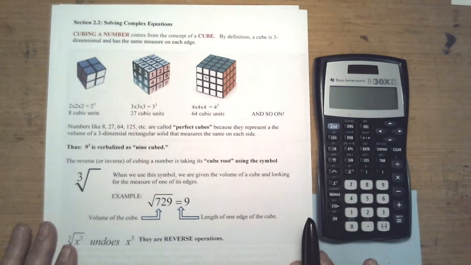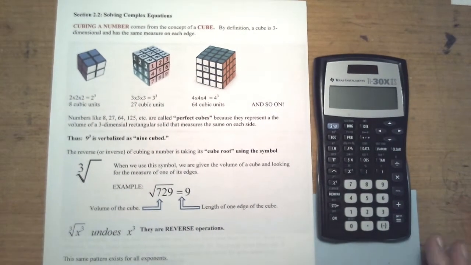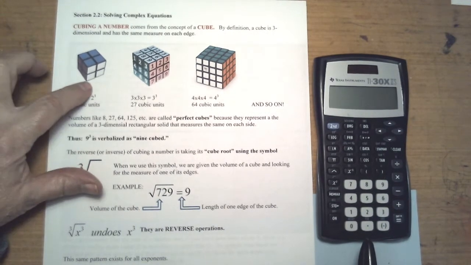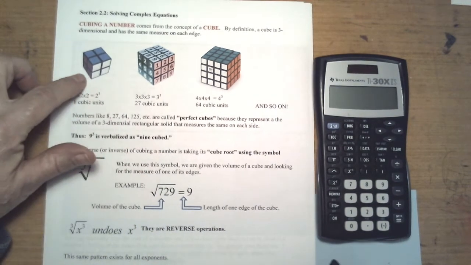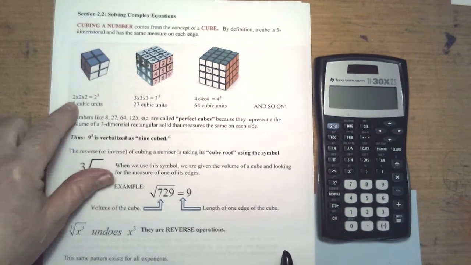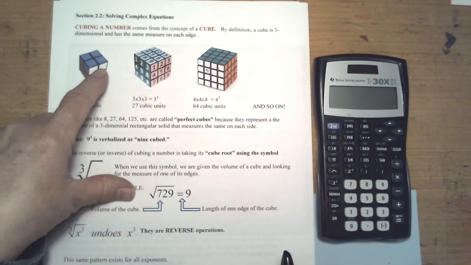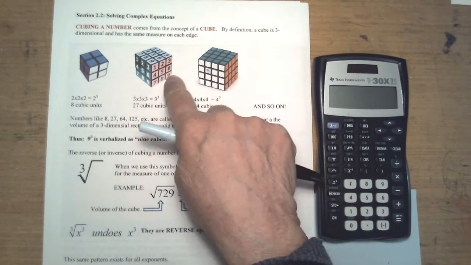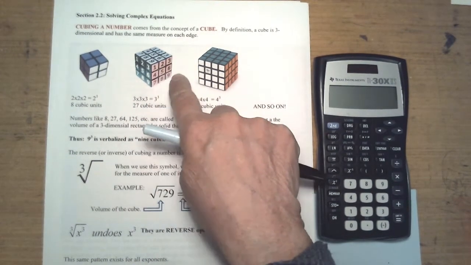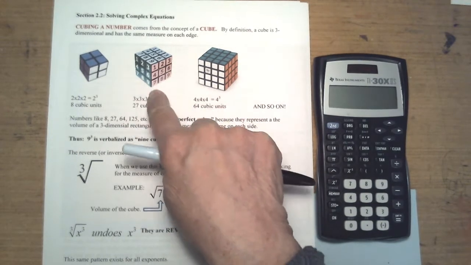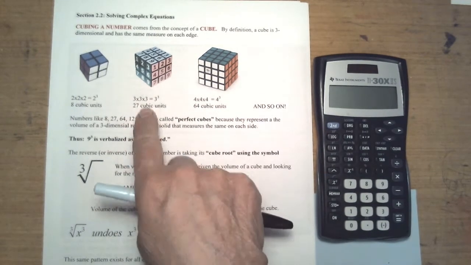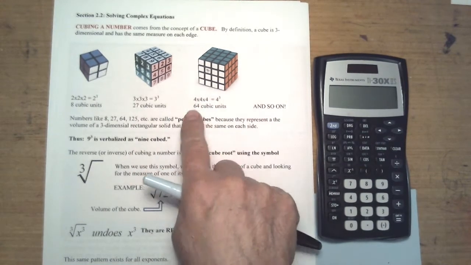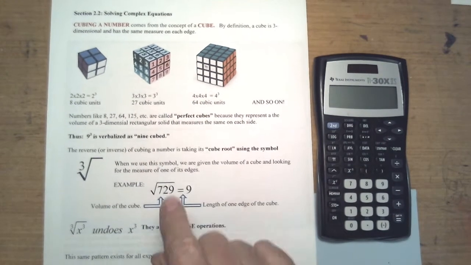The same concept holds true when we talk about cubes, cubic things, three-dimensional things. This is 2 cubed. It's 2 wide, 2 long, 2 high, giving us a total of 8 cubic units if we were looking there and count them. Over here we've got a 3 by 3, 3 across, 3 high, and 3 deep. That gives us a total of 27 cubic units. This one, 4 by 4 by 4, 64 cubic units.